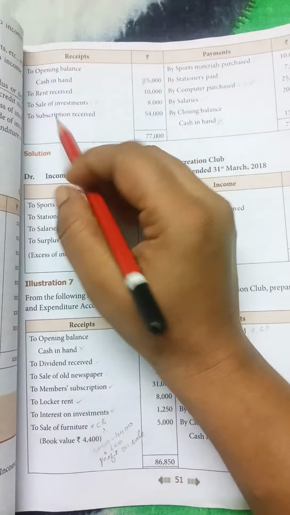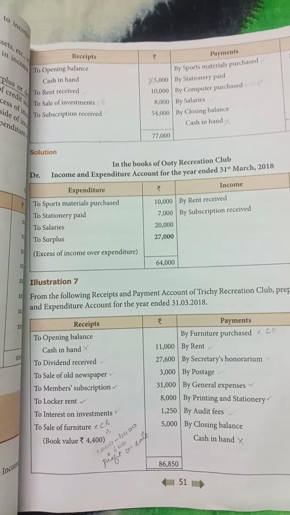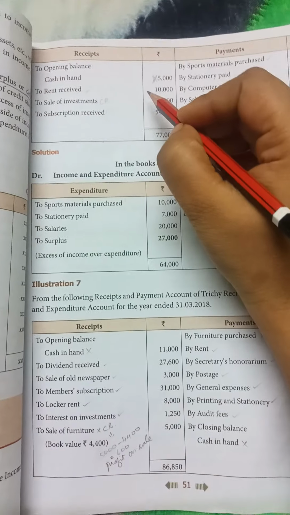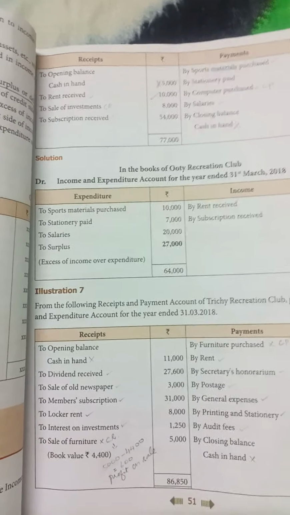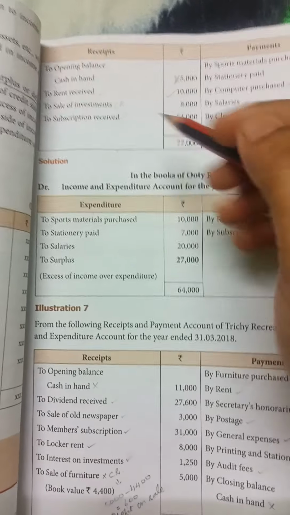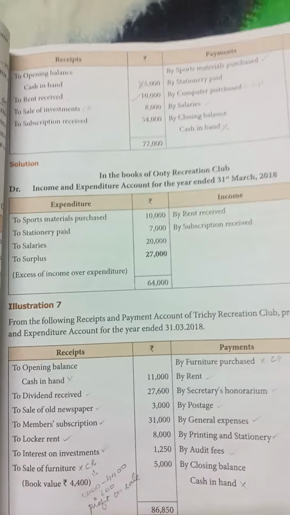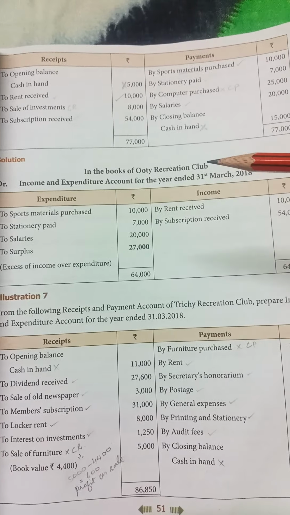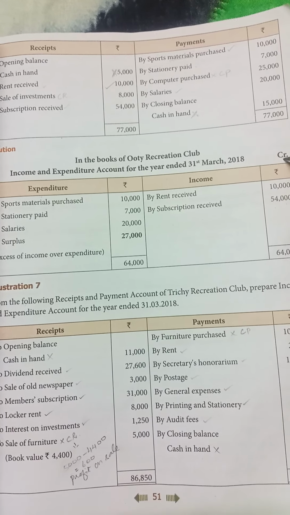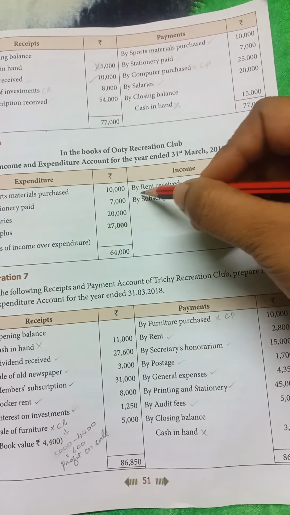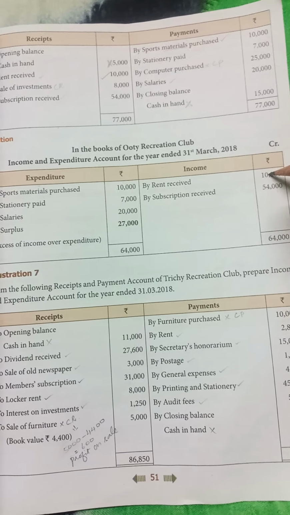Next you have the rent received. Okay, rent received is a revenue receipt, so you can write this amount in your income and expenditure account credit side, because these are your receipts, which means this is your income. So when it is taken to the income and expenditure account, your incomes must be recorded in the credit side. So you are writing by rent received amount rupees 10,000.